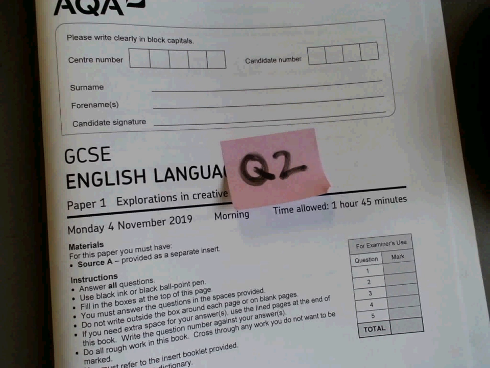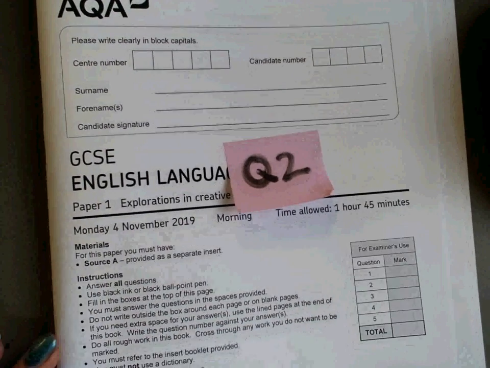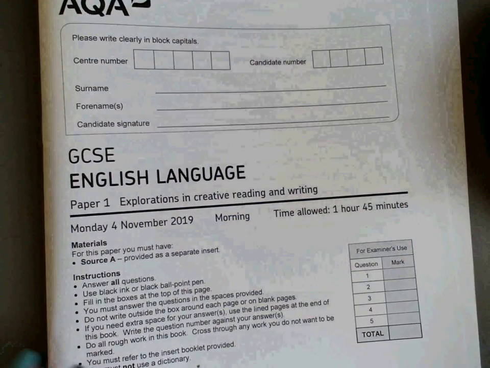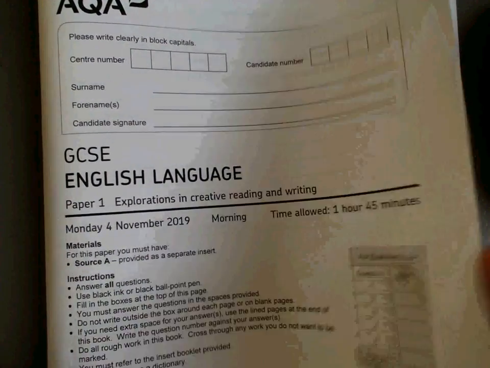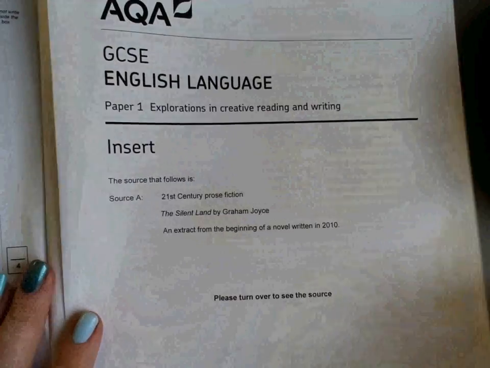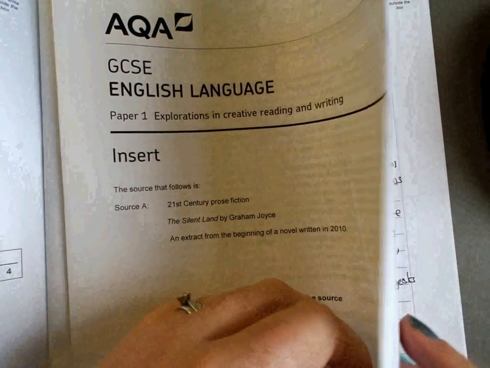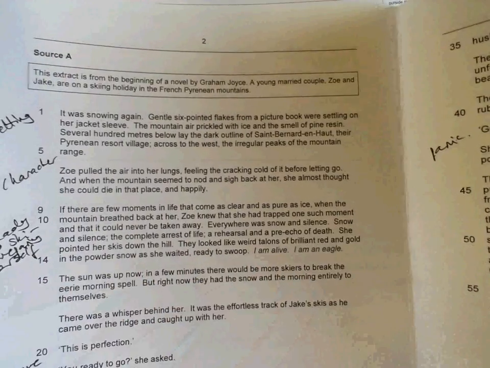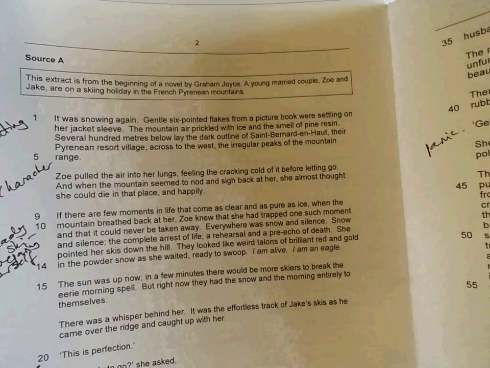Hi guys, welcome to this tutorial on question 2 of the November 2019 AQA English Language Paper 1 exam. This is of course The Silent Land by Graham Joyce, which, if you've read it and gone over it, is Zoe and Jake, the oblivious skiers who get caught up in the avalanche.